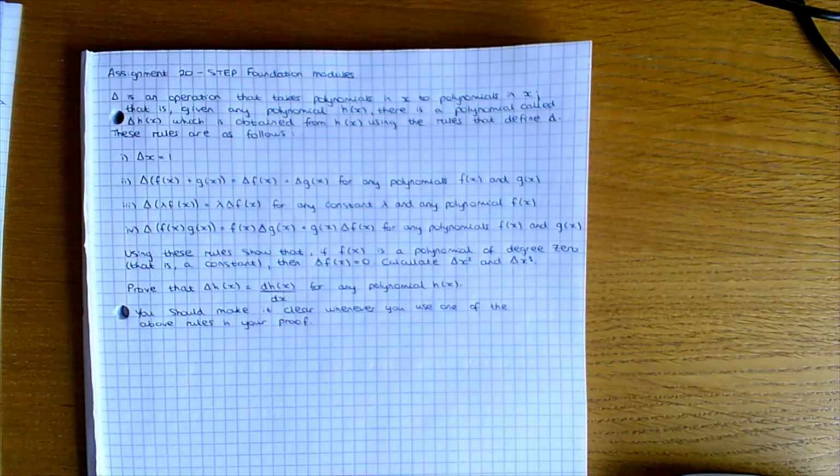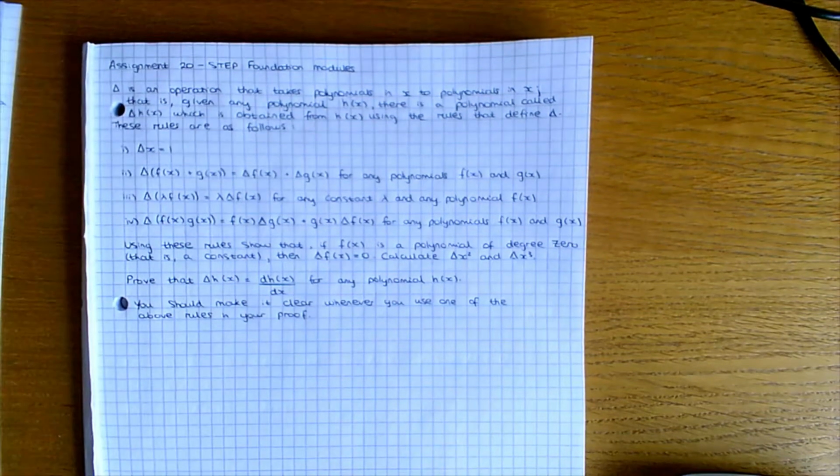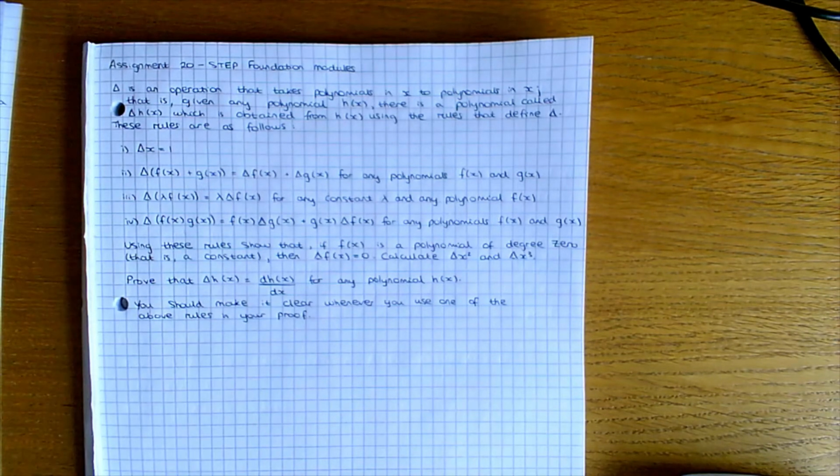Okay, so the question says, using these rules, show that if f of x is a polynomial of degree 0, which is defined to be a constant, then delta of f of x equals 0. I honestly think that this first part of the question is the hardest part, because you have to get used to what this delta operator is really doing. It turns out that this operator will be the derivative, but we don't know that at this point.